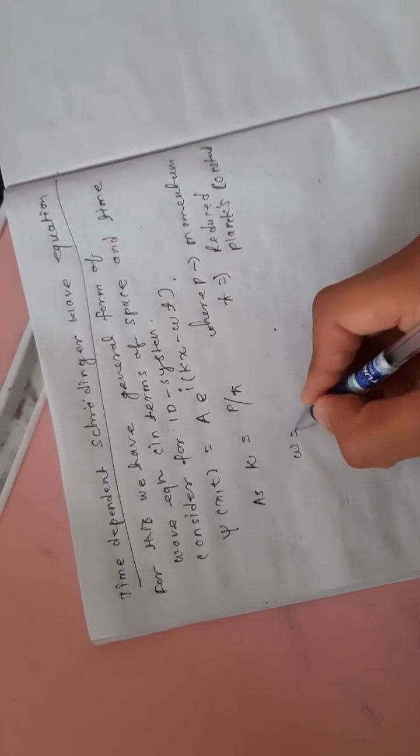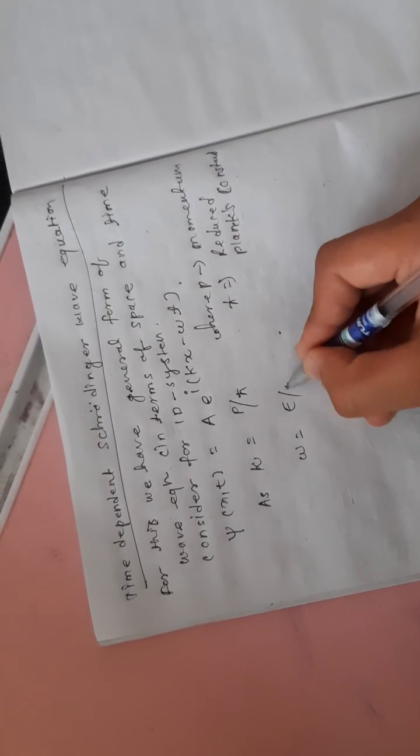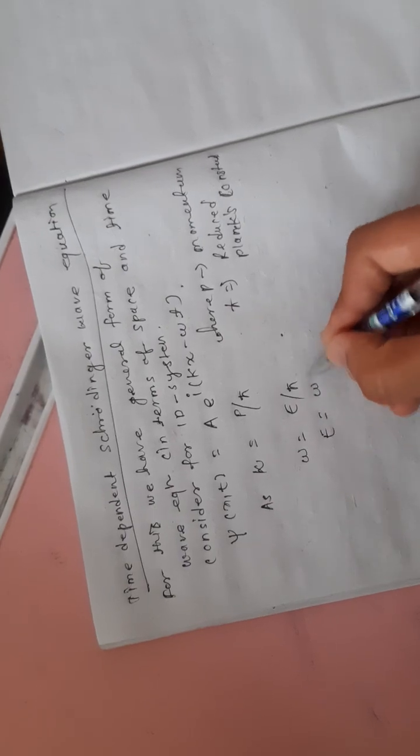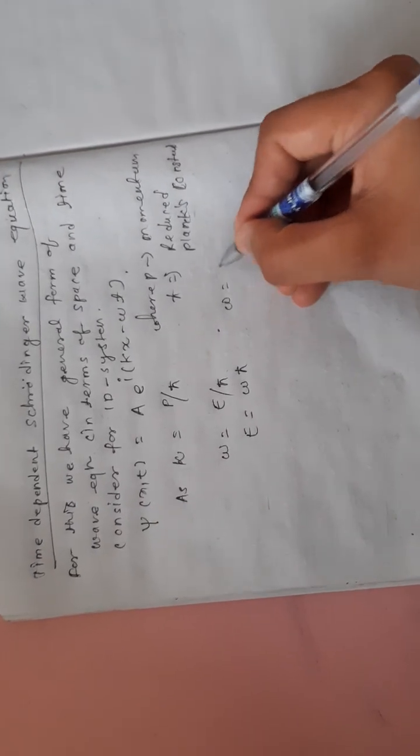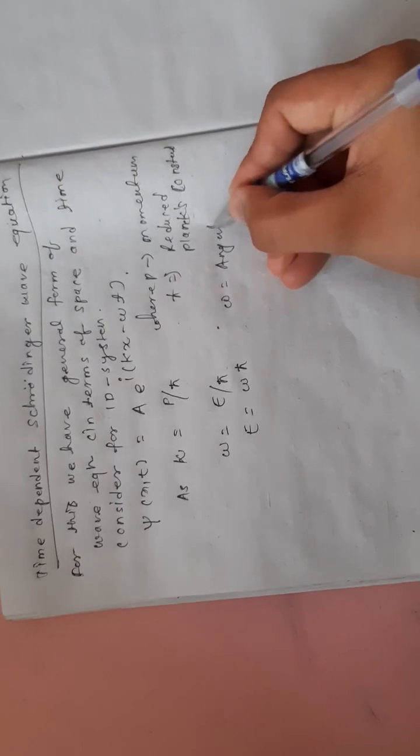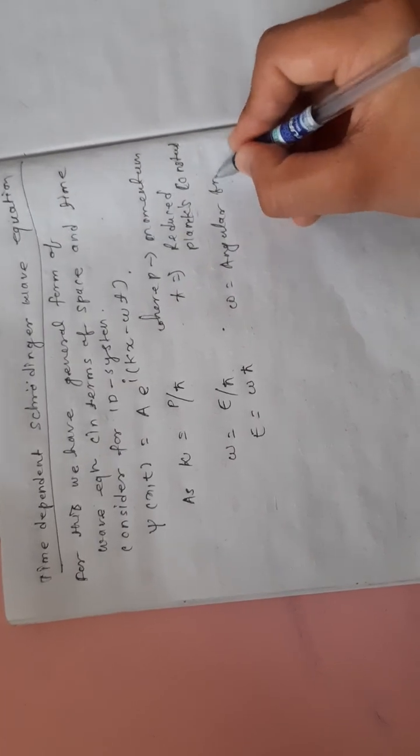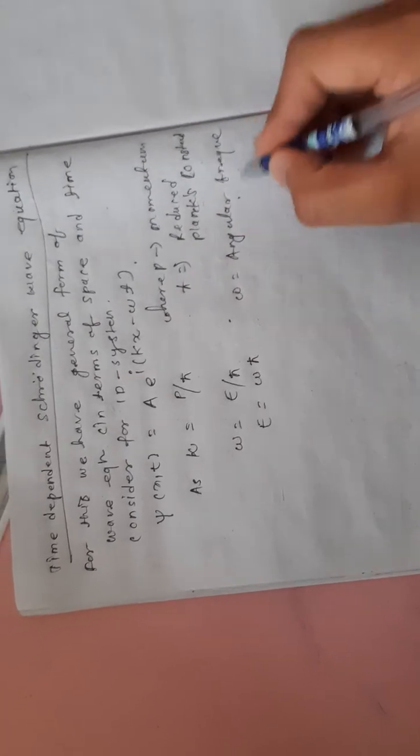Then omega, as we know, is E by h cut, that is energy E equals omega into h cut. Omega is the angular frequency.